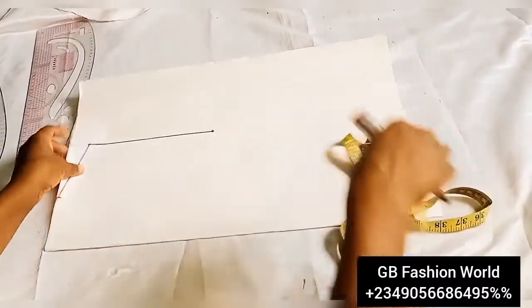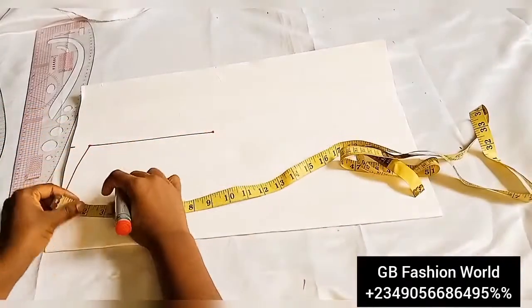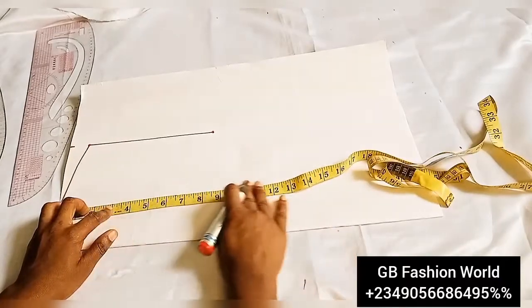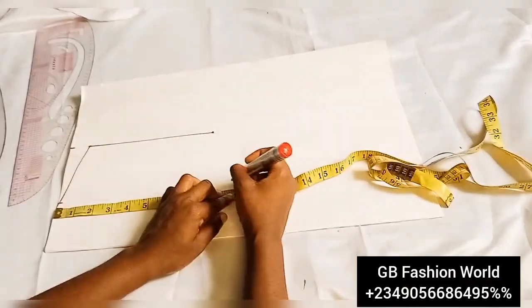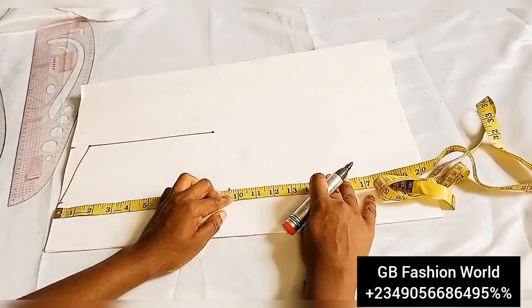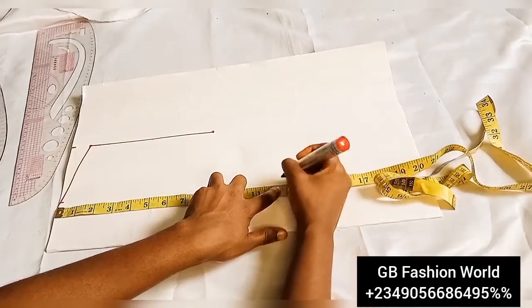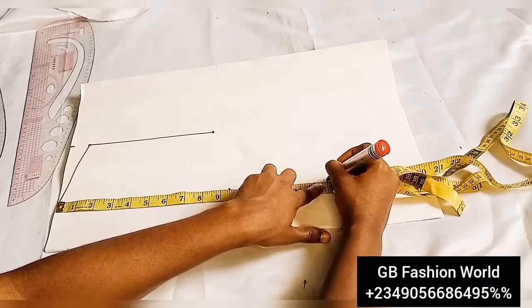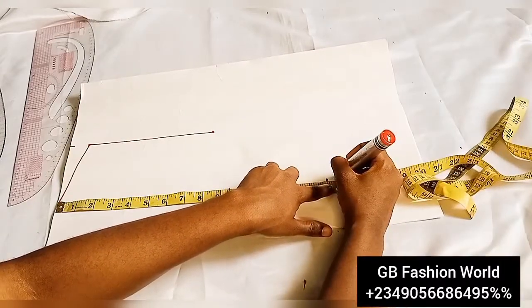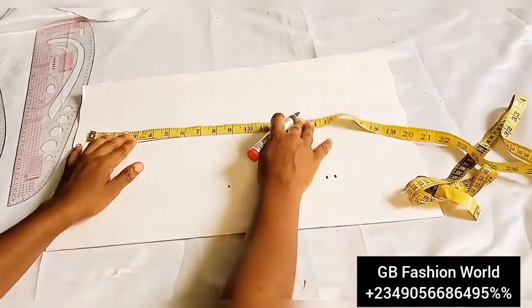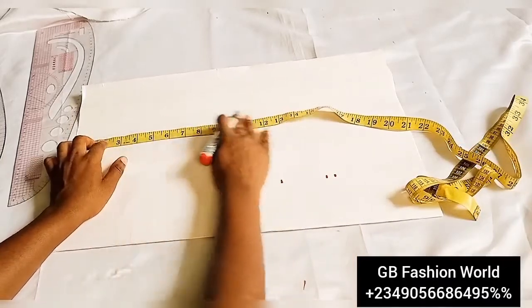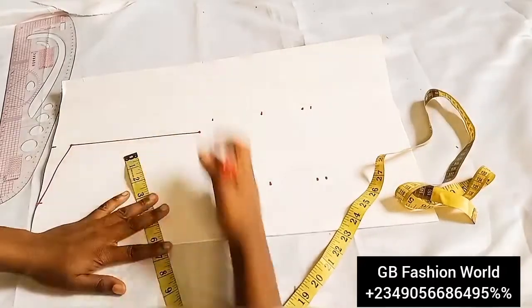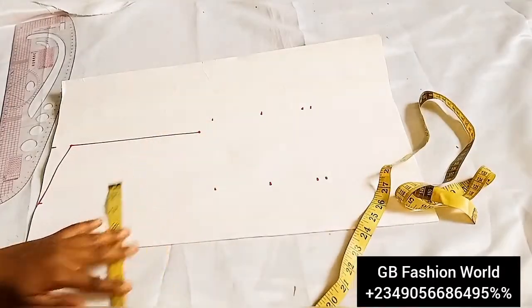So I'm going to input all my vertical measurements. From shoulder to the bust point of the person is 9.5, to the underbust of the person 12.5, to the waistline of the person is 15 plus half inch for joining. I'm also going to mark this side as well, and then I'm going to roll the line.